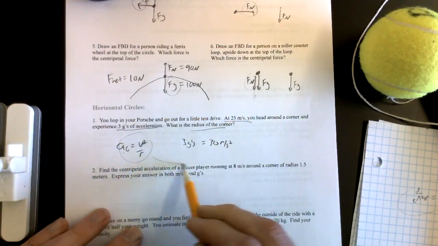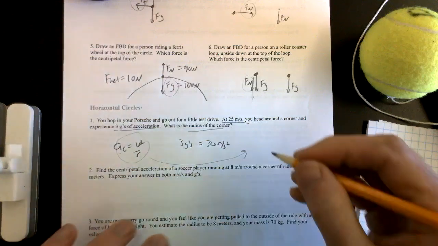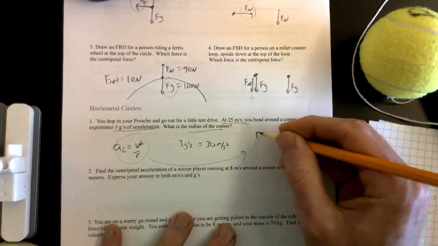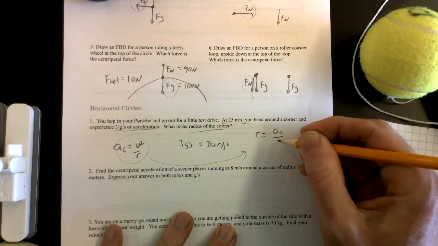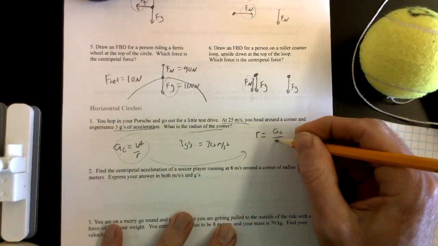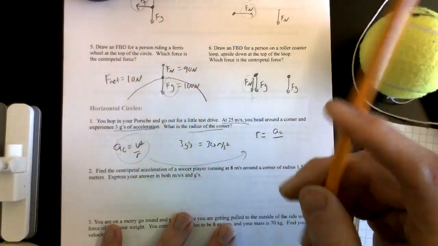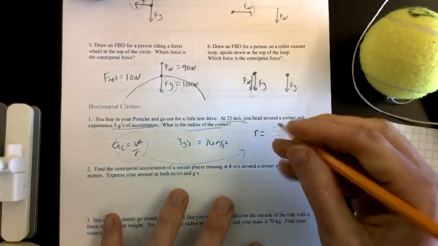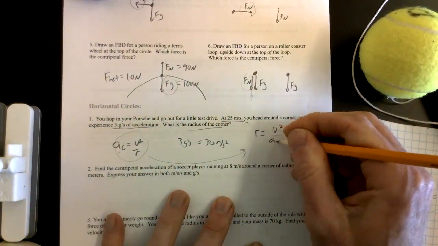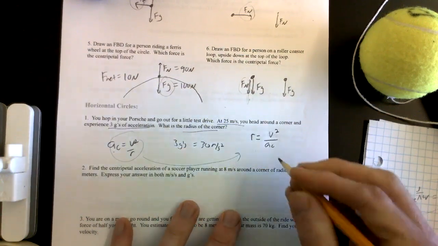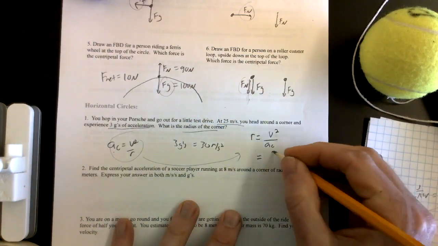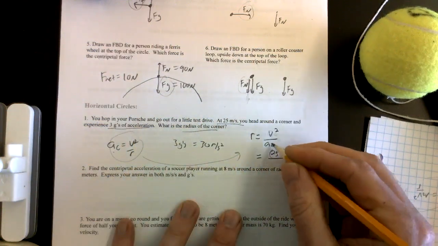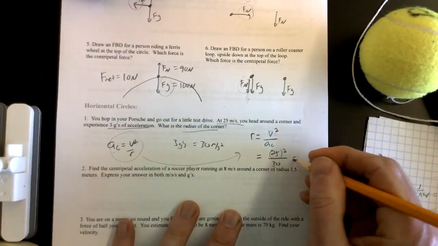I like to maneuver this with algebra first, solve for the variable, and then plug the numbers in. So if I rearrange this equation, I can say R equals V squared over AC. So that's what I'm looking for. And then I just plug in my numbers: 25, don't forget to square it, divided by my acceleration, which was 30. And then you'll get a number for that.